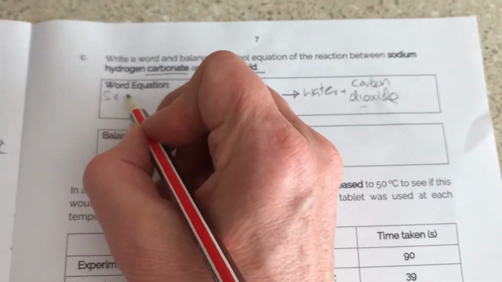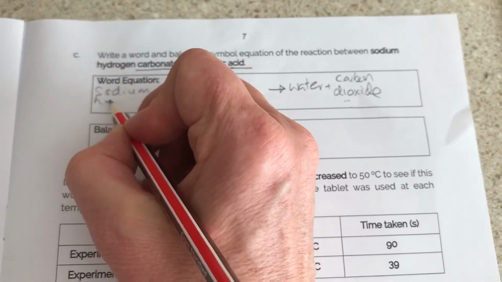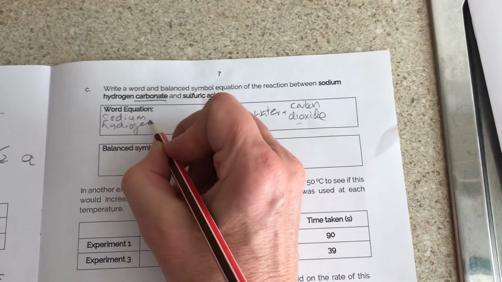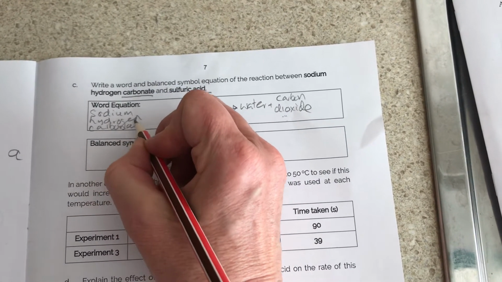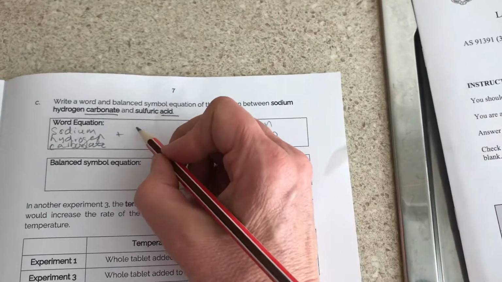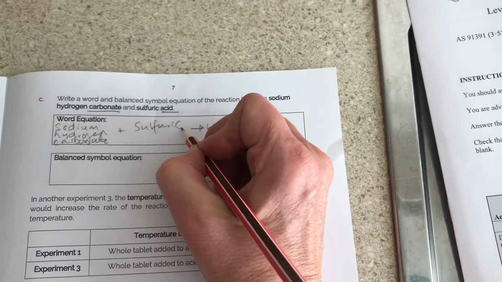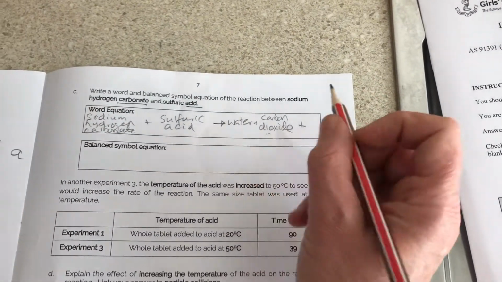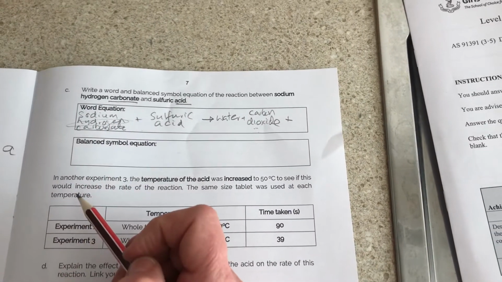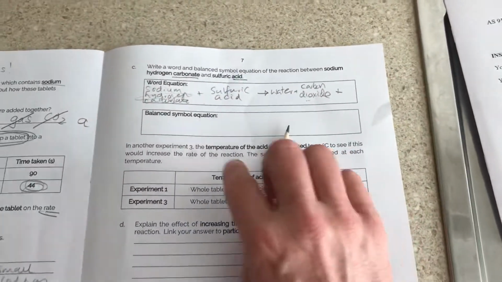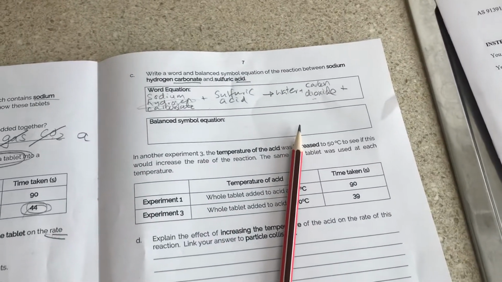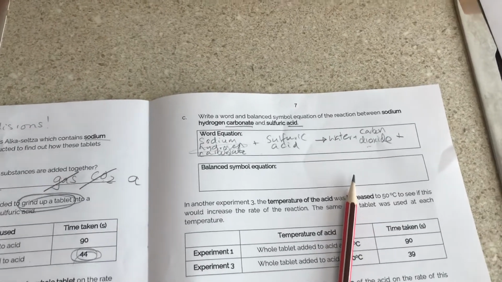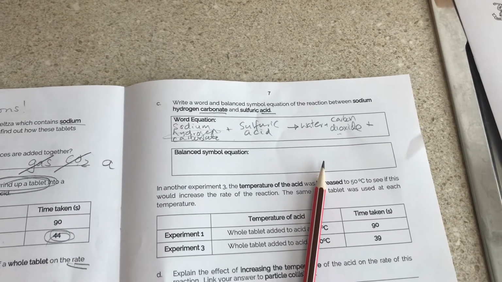So sodium hydrogen carbonate plus sulfuric acid. Now, when doing the salt, a number of you got confused and you wanted to put this hydrogen in. This hydrogen is actually not a third element. Okay, you are only ever going to get one positive ion and one negative ion.